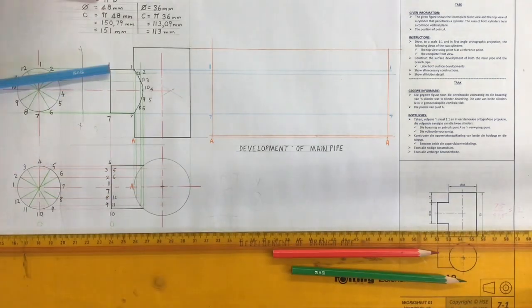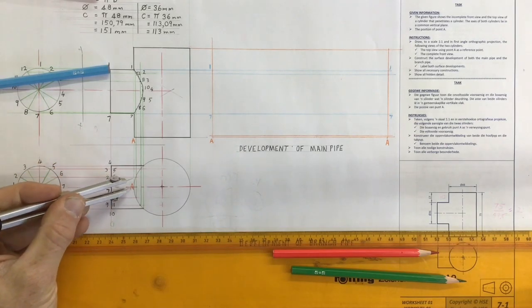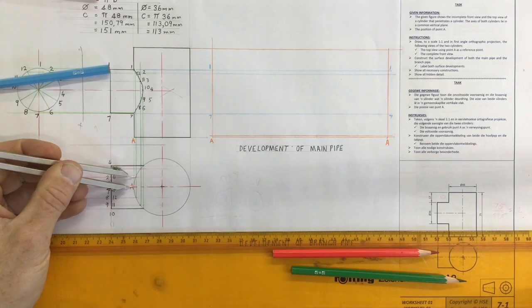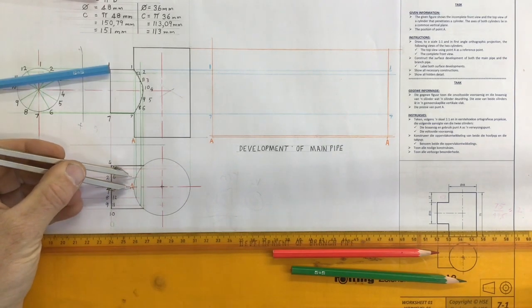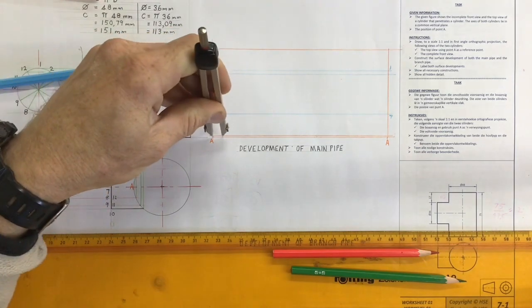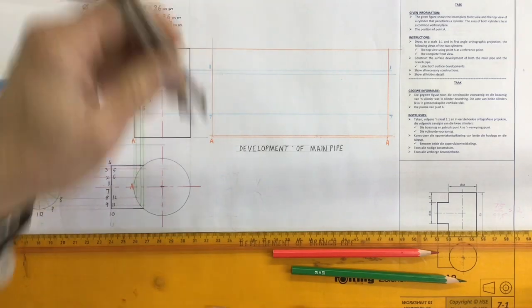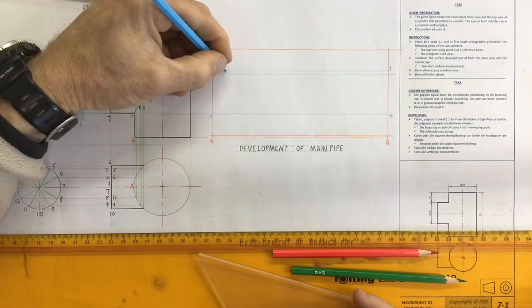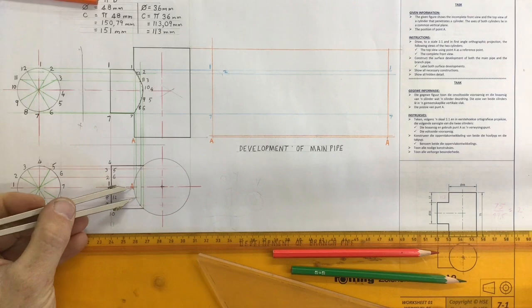Let's have a look at this idea. What is the true length distance from number 1 to number 2? Here is a true length distance, or close enough, from number 1 on that line A to where 2 is. I'm going to take that across over here and mark it off. I could take it straight up to that point over there and mark it off, and that'll give me point 2. You'll note over here, it's exactly the same distance on this side to where 12 is.